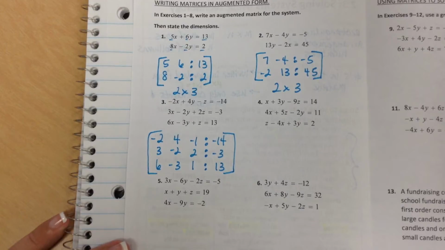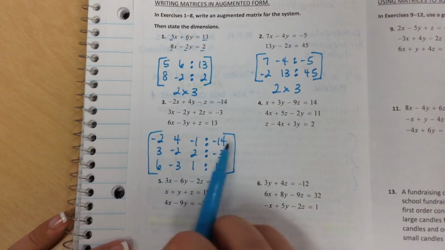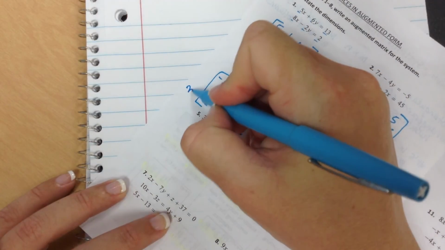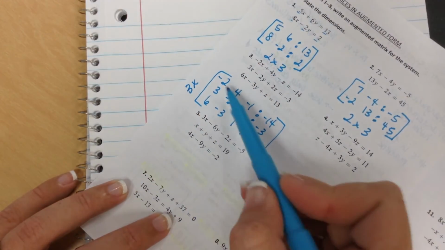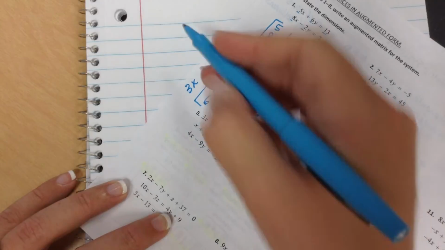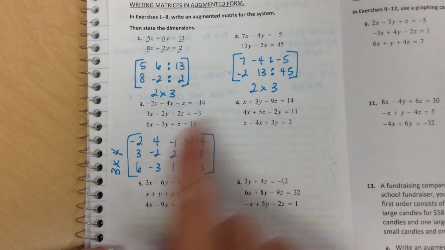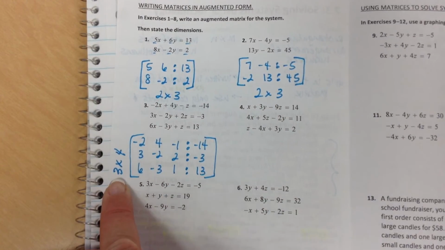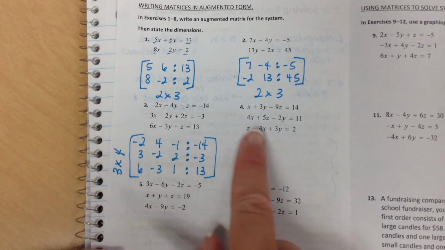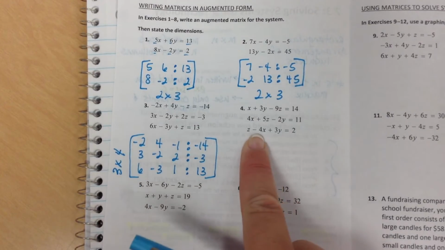Now, writing our dimensions for this one, number of rows. This time we've got 3 rows. I'm going to write it to the side. 3 rows by the number of columns. 1, 2, 3, 4 columns. This matrix is a 3 by 4. It's really important to be able to write your dimensions because we have to tell the calculator that information in a second. I want you to stop this video and try number 4 on your own.